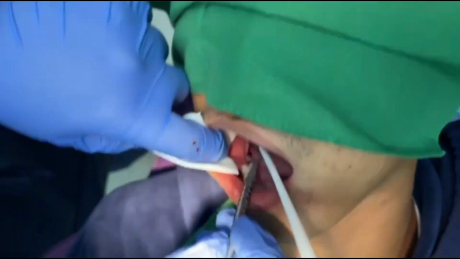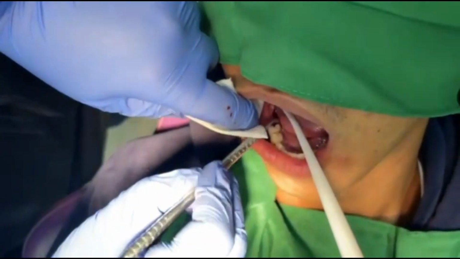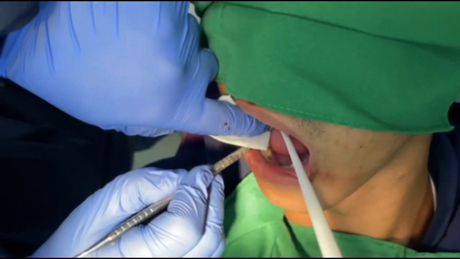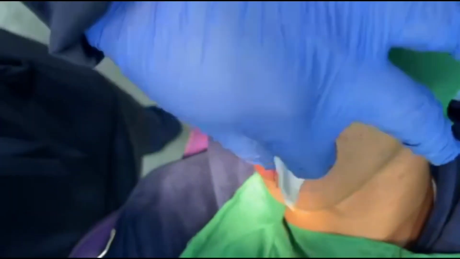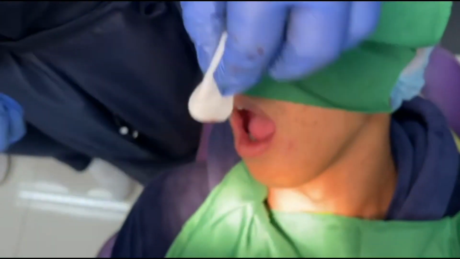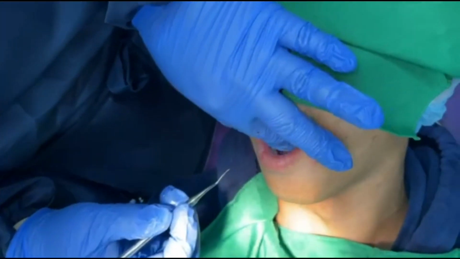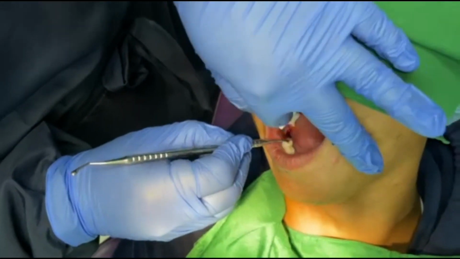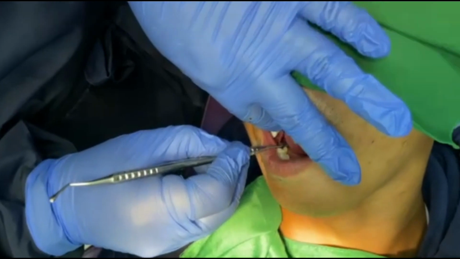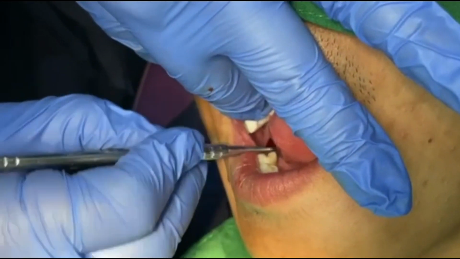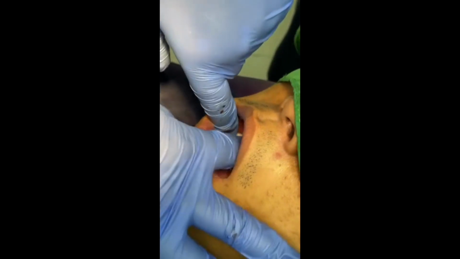After irrigation, we used a curette or a periapical curette to clean the cavity or the extraction site and make sure that there is no debris left. Bone filing is also performed to remove or eliminate rough bony edges, and compression of socket is also done.